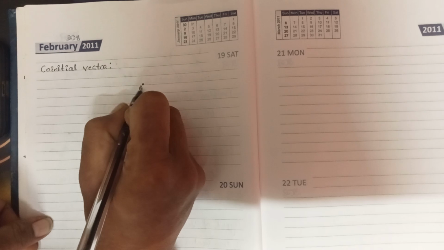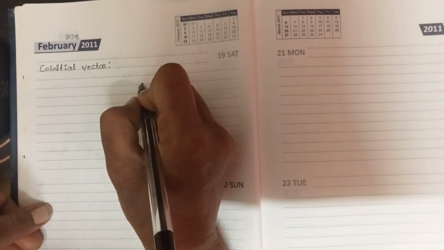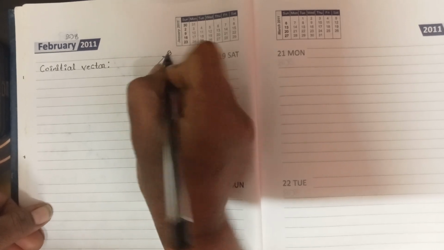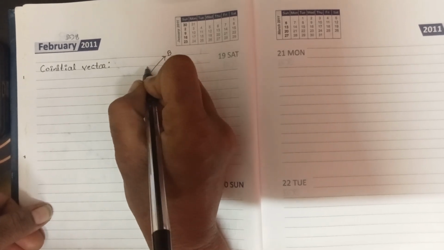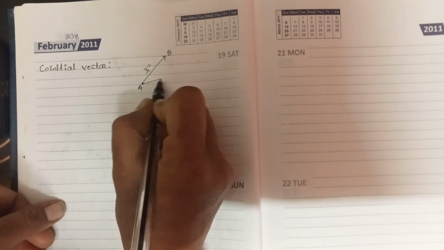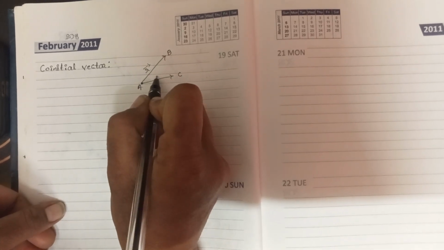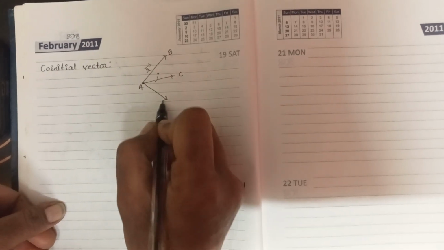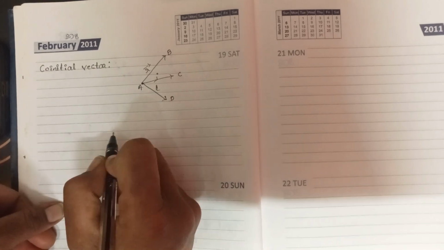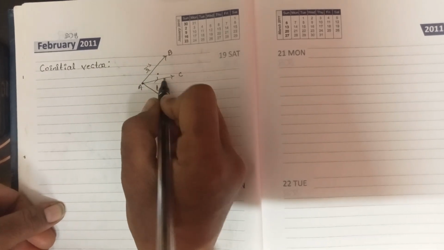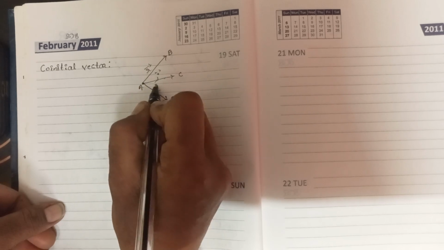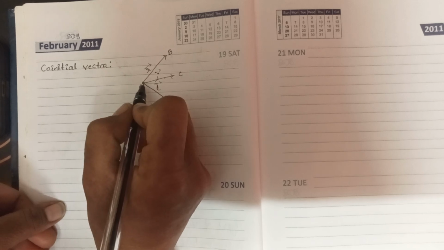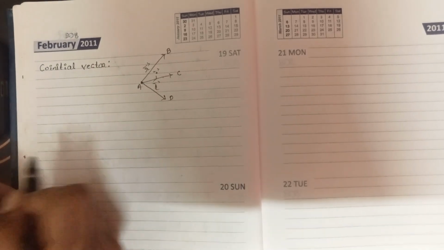So if I take this as a point A, from this point I can take point B with length R, I can take point C with length J, I can take point D with length L. So all these three vectors, that is R, J and L, have the same starting point, that is point A. So this we call a co-initial vector.